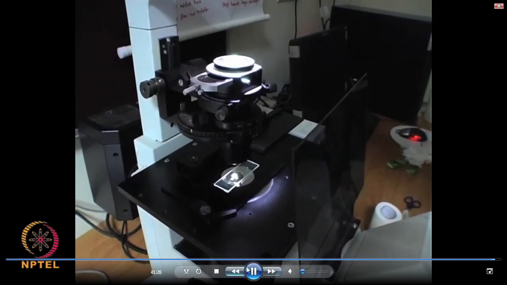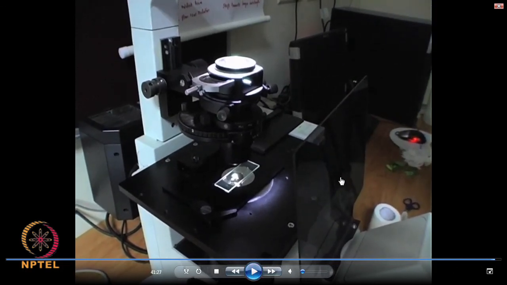So, with that I will stop the lecture on phase contrast microscopy, and I will continue with the other variants of microscopy techniques in the next class.